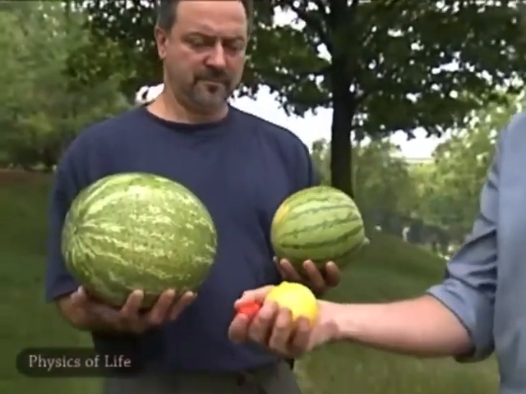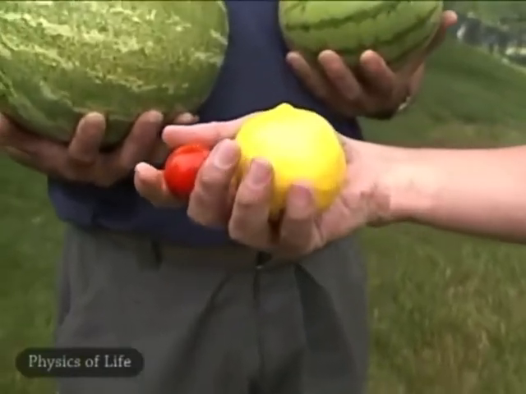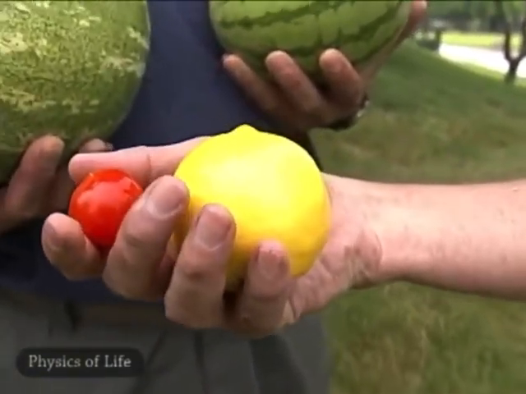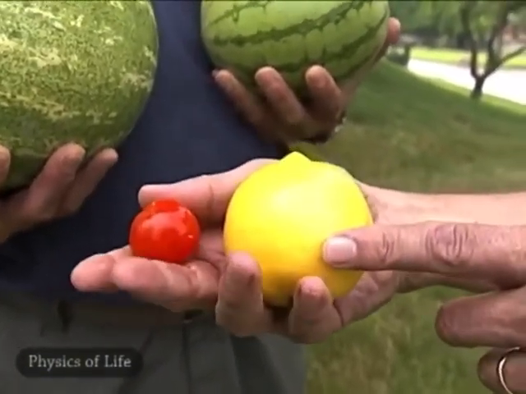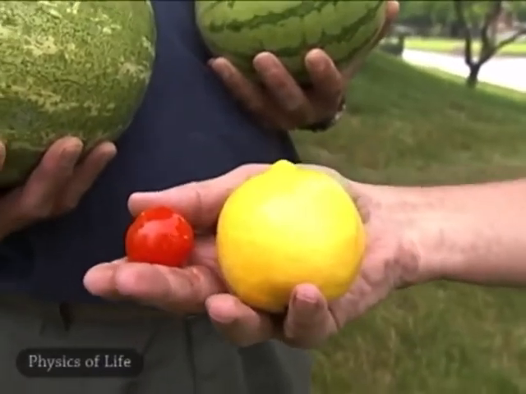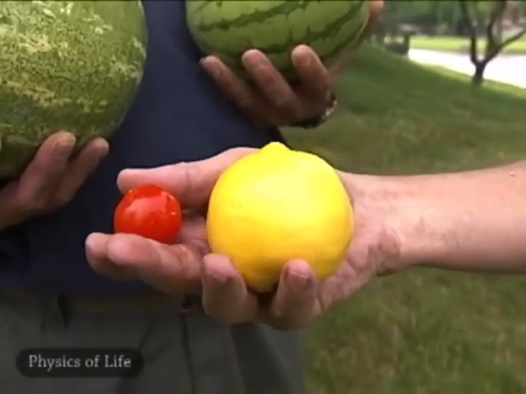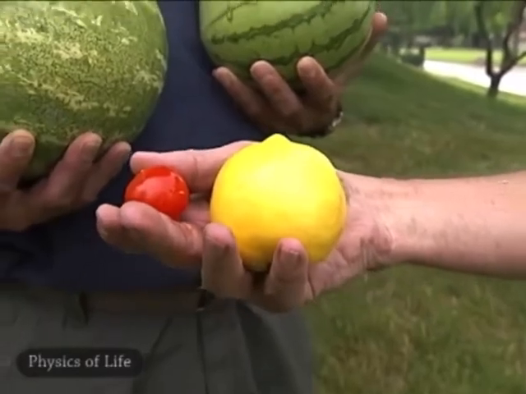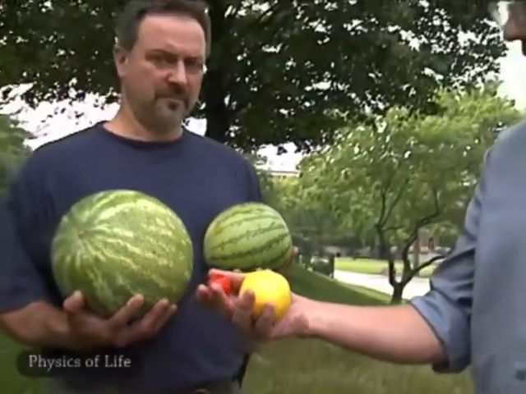And then in combination with that, we'll also be dropping different fruits that are smaller. For example, we'll be dropping a lemon, and then a cherry tomato, which in this case is kind of beat up a little bit, but we'll be dropping intact ones when we actually do the experiment. So that's the background behind what we'll be doing, and now all we need is a building to drop the fruits off.